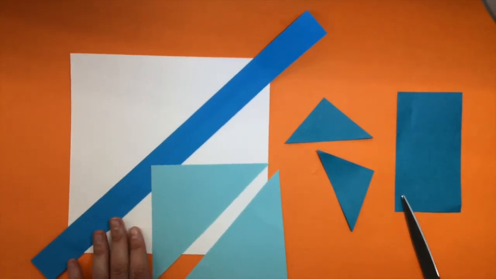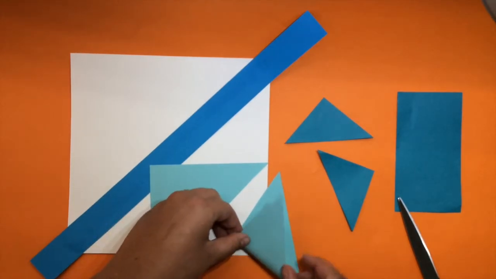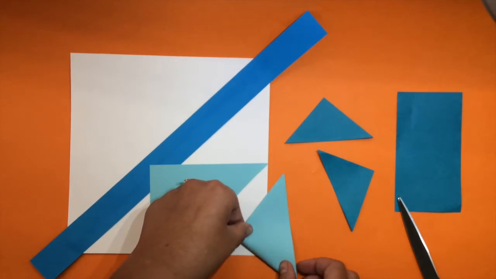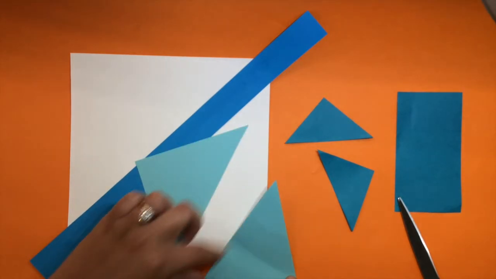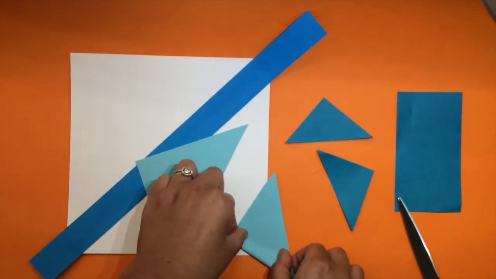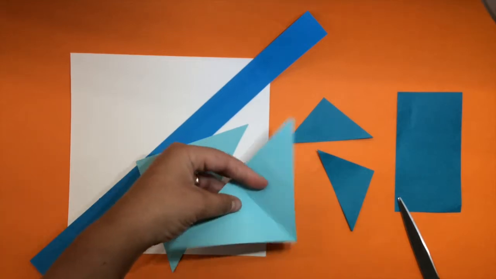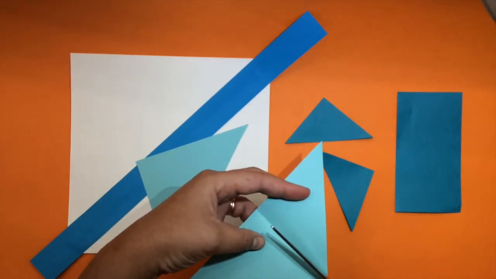But now, boys and girls, let's learn a little bit about how to make your triangles smaller and smaller. With your triangle, fold it corner to corner along this long edge, crease, open, and cut.